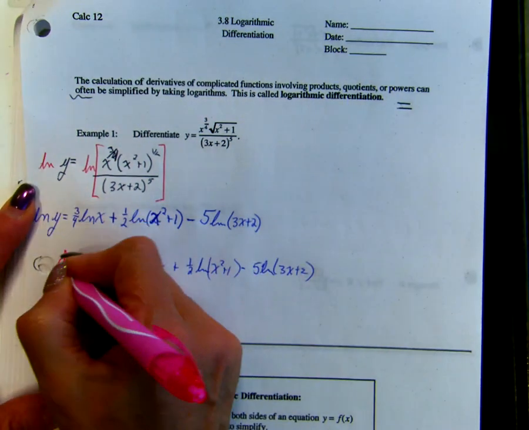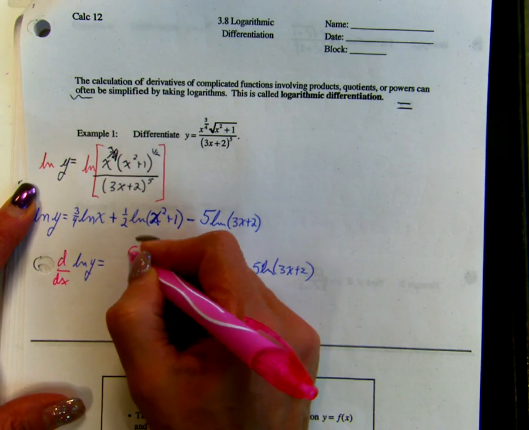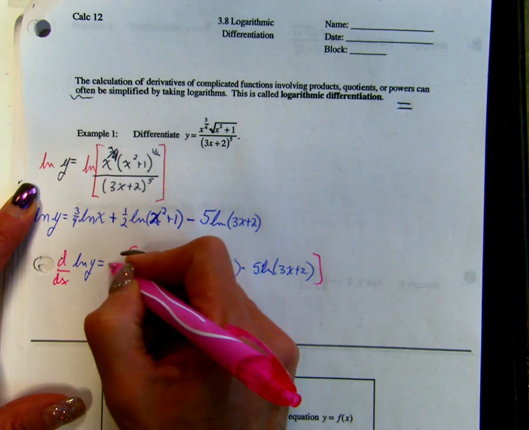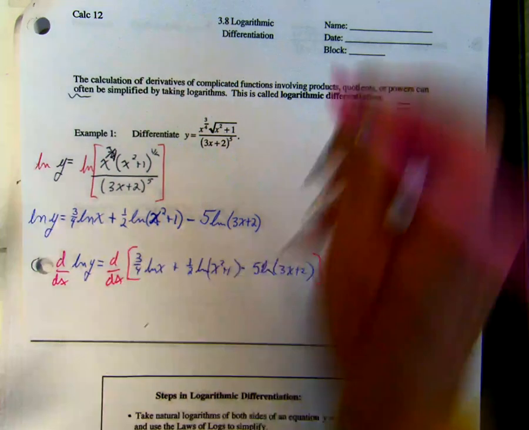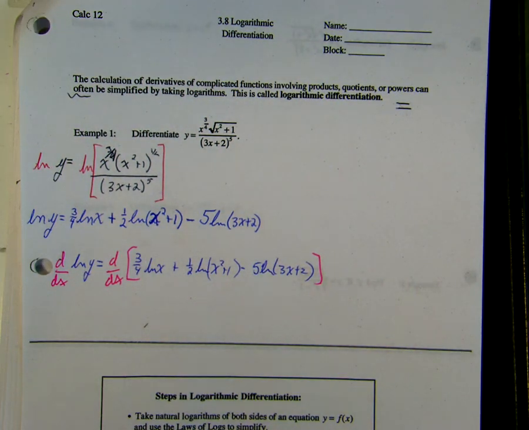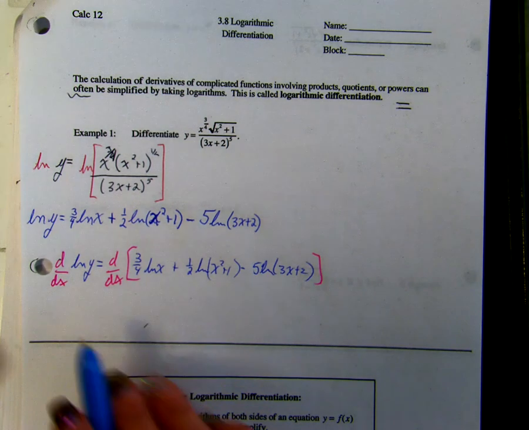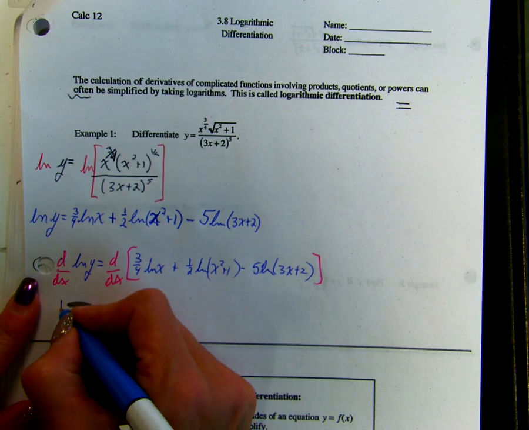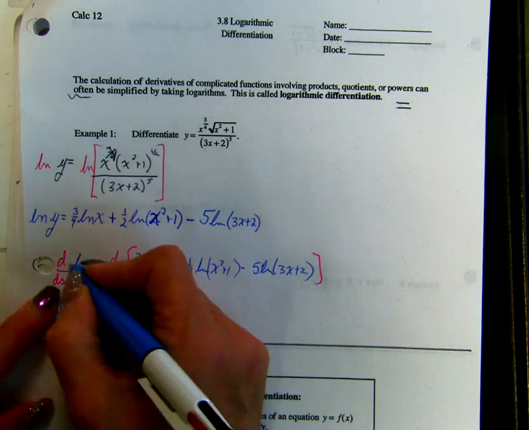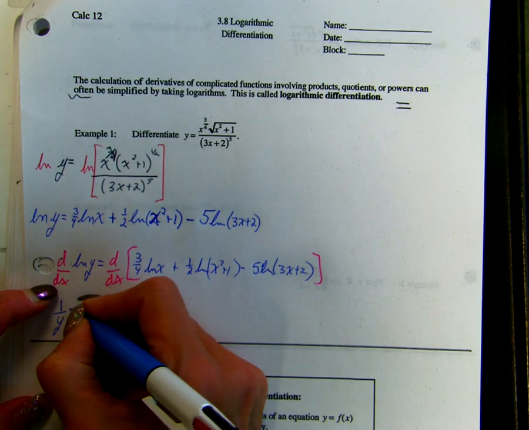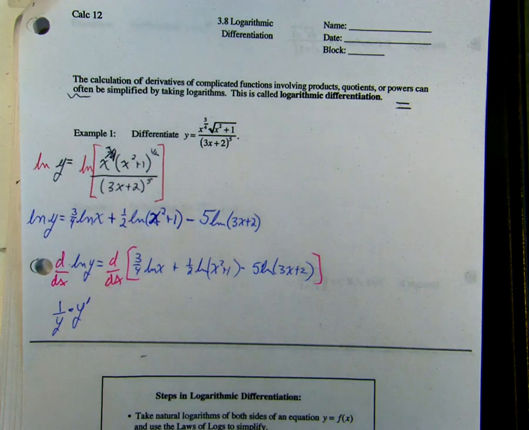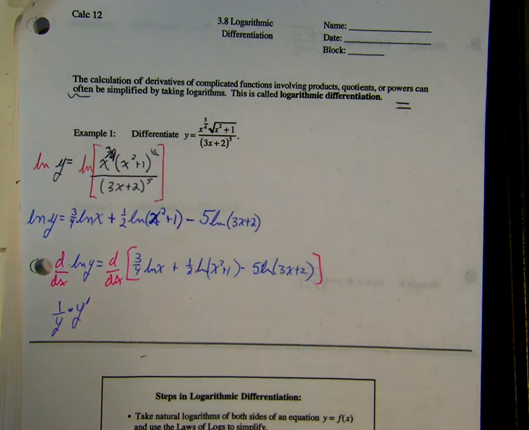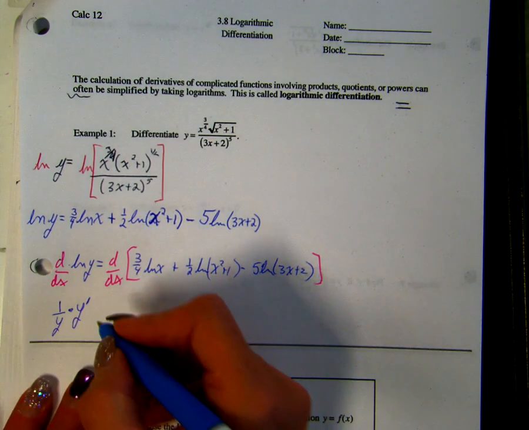I'm going to take the derivative with respect to x. On the left side, I'm taking the derivative of ln y. That's 1/y. But if I'm taking it with respect to x, I need to multiply by the derivative of the inside function. It's a chain rule.